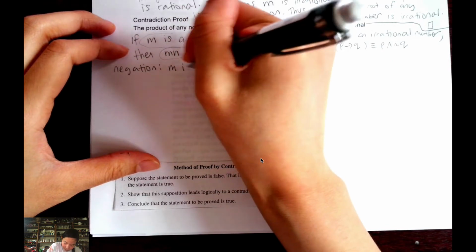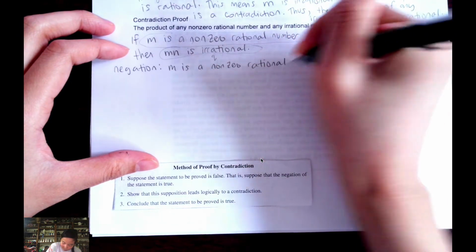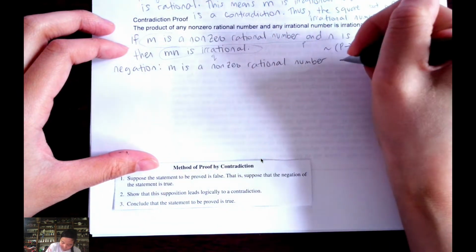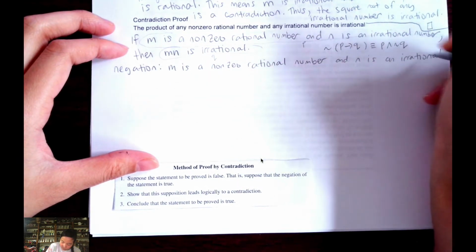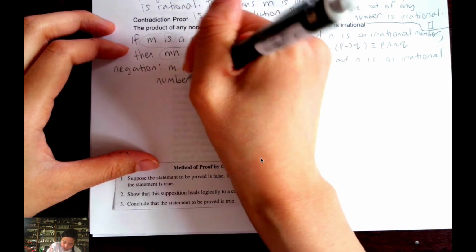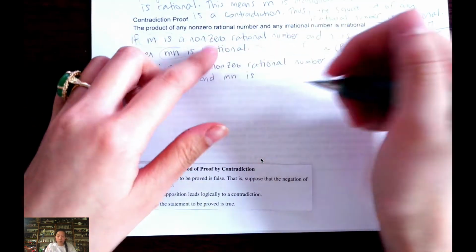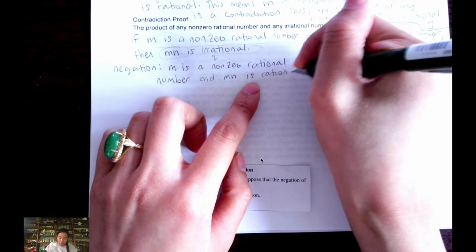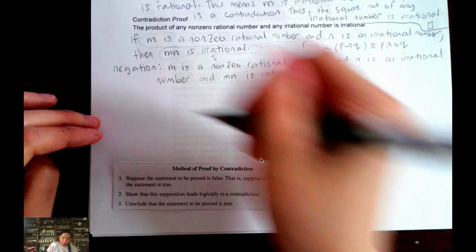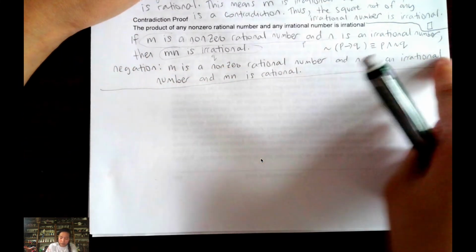So m is a non-zero rational number and n is an irrational number and mn is not irrational. So not irrational is the same thing as saying rational. So mn is rational. So that's the negation. So now we want to suppose that the negation of the statement is true. So we're supposing that this negation is true.